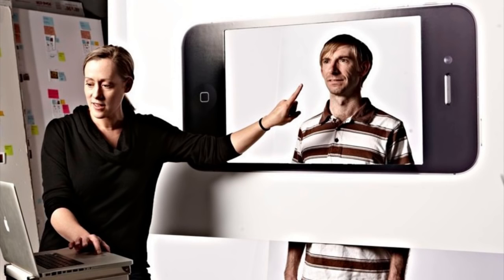Let me give you a very simple example of prototyping into a final solution. Here in this video, there is a team from IDEO creating a prototype for Elmo's Monster Maker iPhone app.